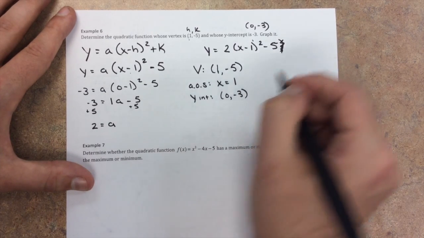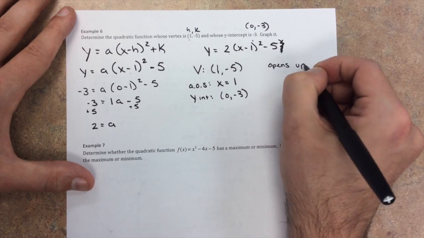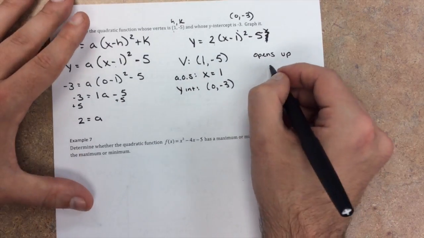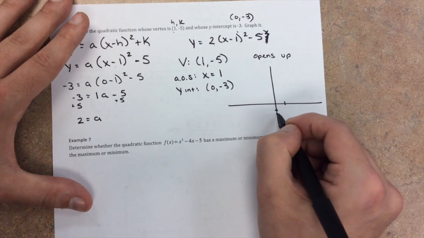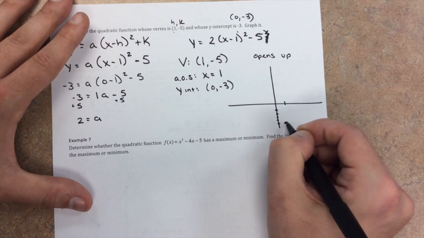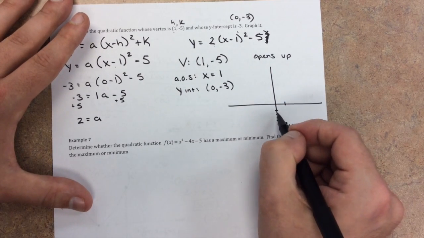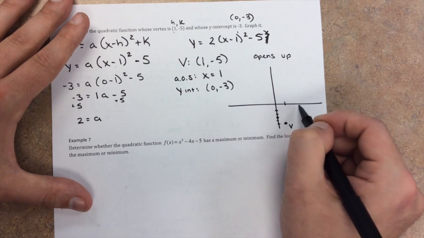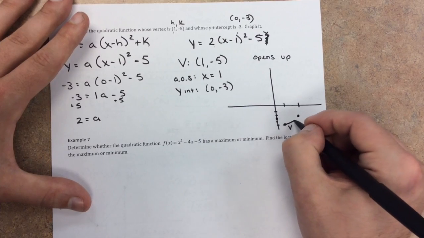This is positive, so it opens up. And we're going to look something like this. 1, 2, 3, 4, 5. Our y-intercept is negative 3, so 1, 2, 3. So that means I go over another 1, 3. We open up.